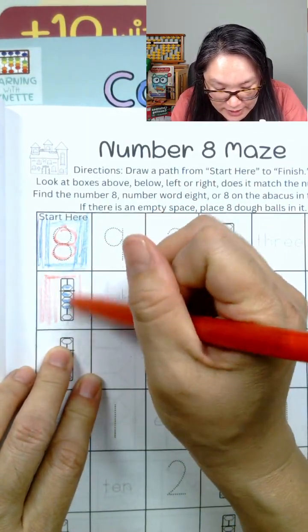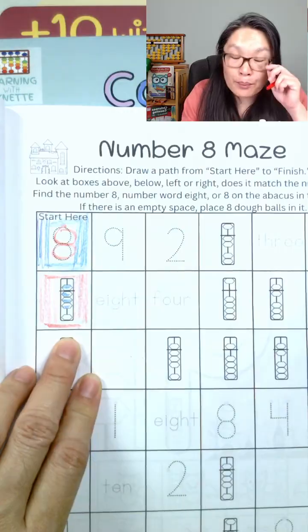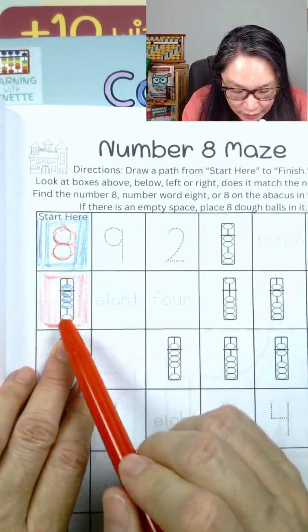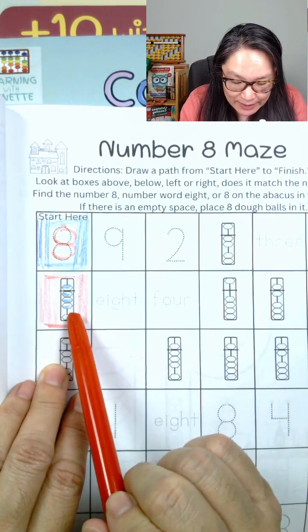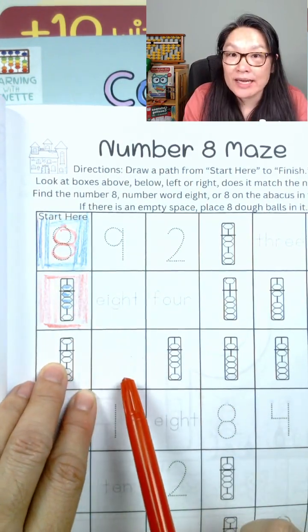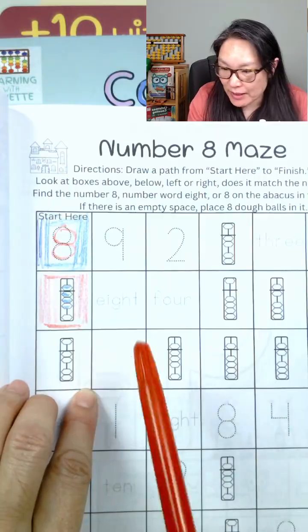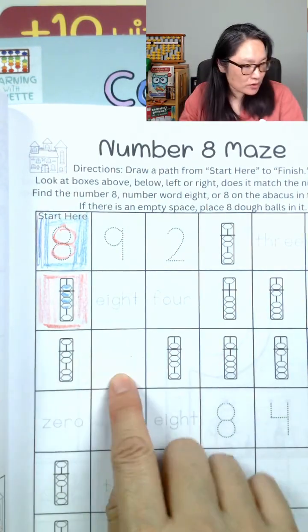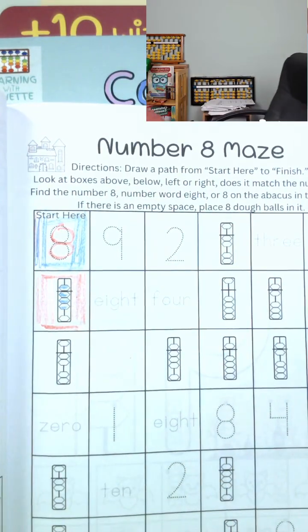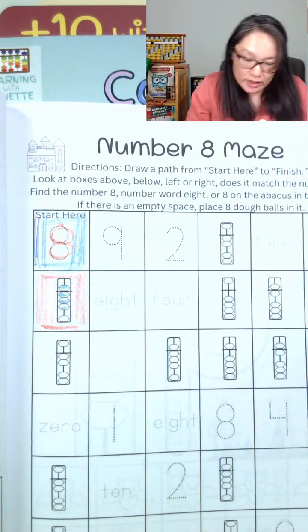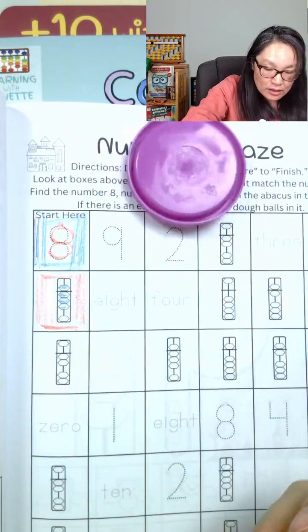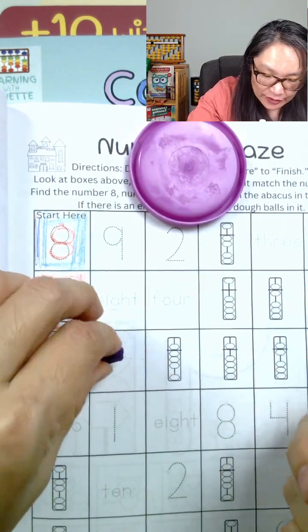But the idea was it's a maze, and follow the 8. So you have to find all the 8s. It could be a number, it could be an abacus, it could be a word, or it could be a blank spot. This blank spot is meant for dough balls, which one of the activities was to make 8 little things out of Play-Doh.